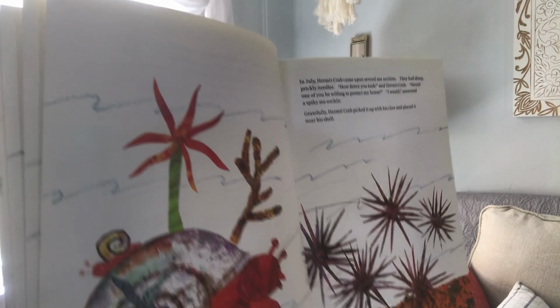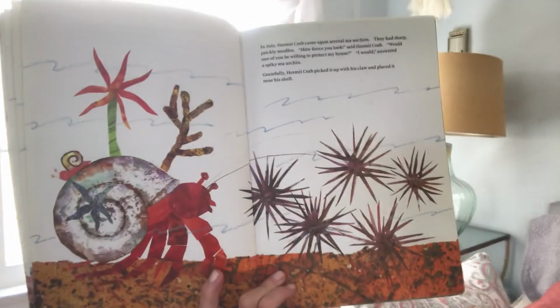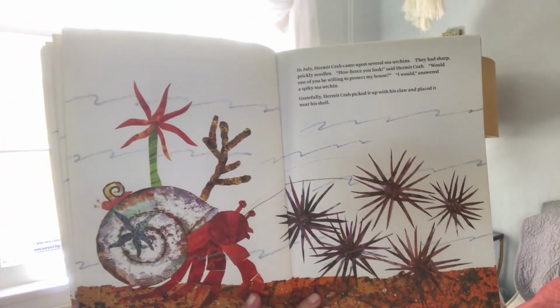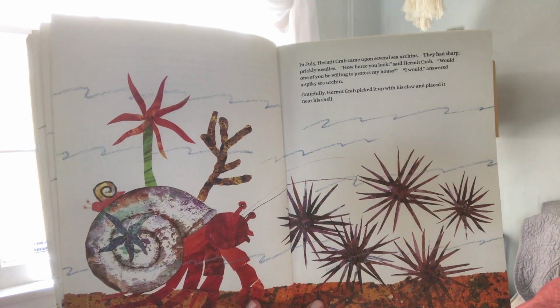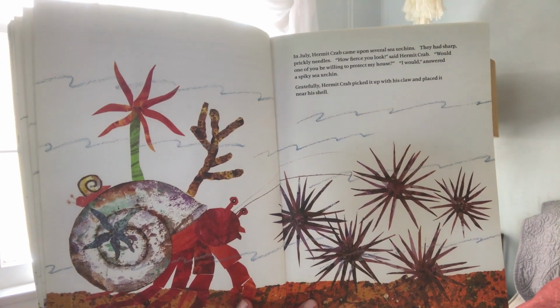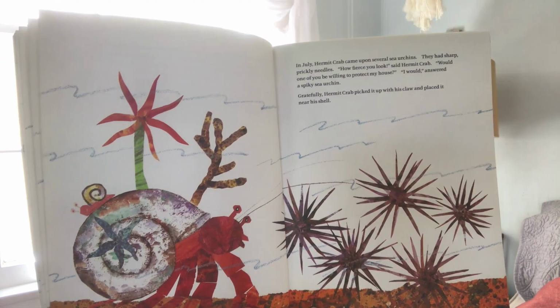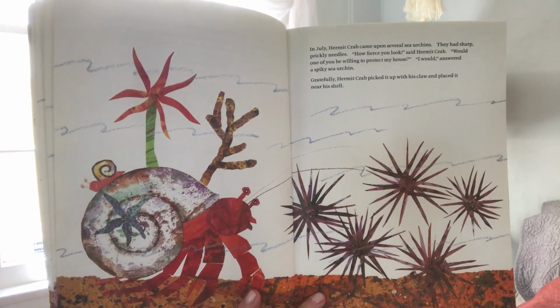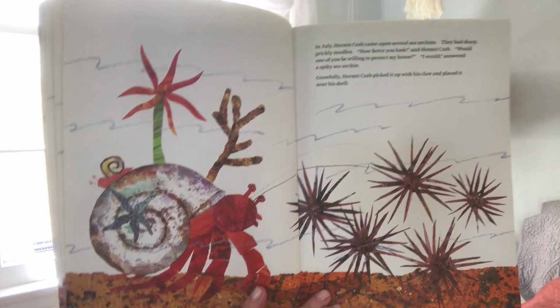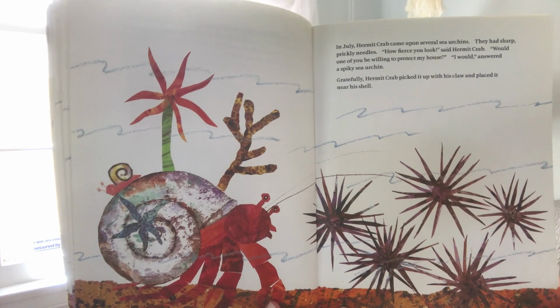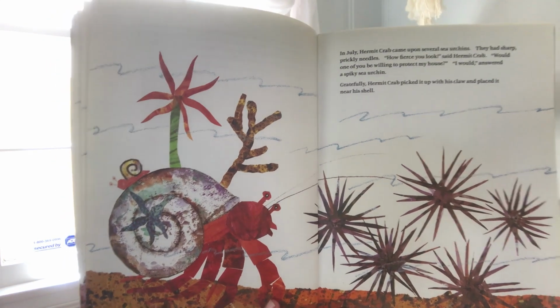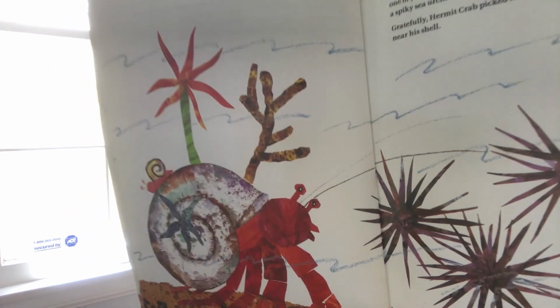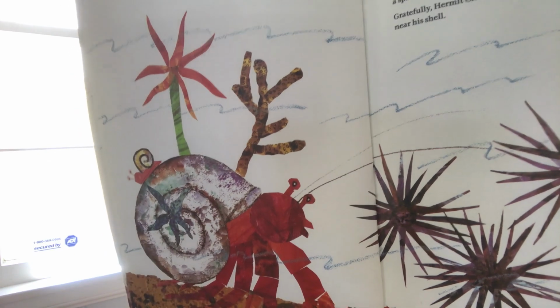In July, Hermit Crab came upon several sea urchins. They had sharp, prickly needles. "How fierce you look," said Hermit Crab. "Would one of you be willing to protect my house?" "I would," answered a spiky sea urchin. And gratefully, Hermit Crab picked it up with his claw and placed it near his, you got it, shell. His home is looking really beautiful now, isn't it, friends?